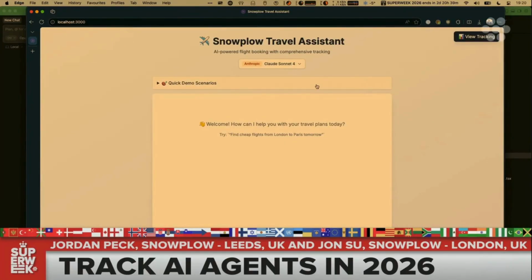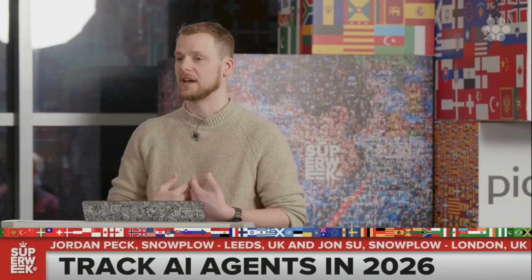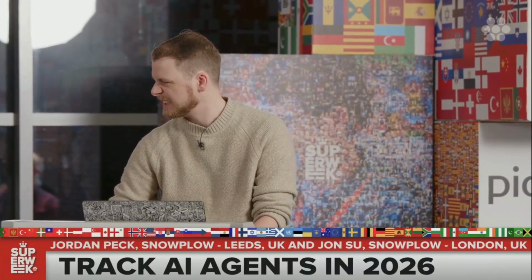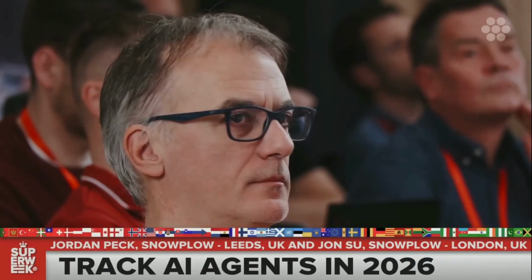But this application has access to some tools to help me search for and book flights. It can also check my calendar for clashes when those flights are. And because we're Snowplow, we put Snowplow tracking onto this. And we want to demonstrate what we think a framework for tracking an agentic application might be. So I'm going to chat down here at the bottom.